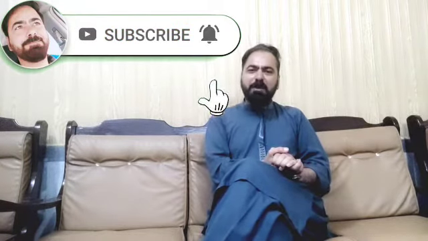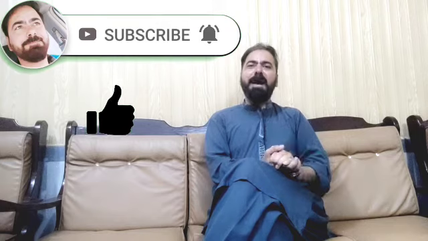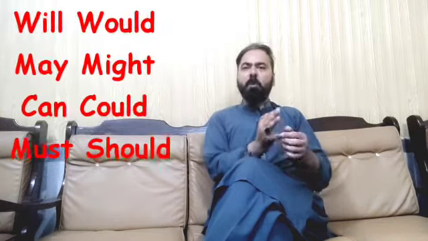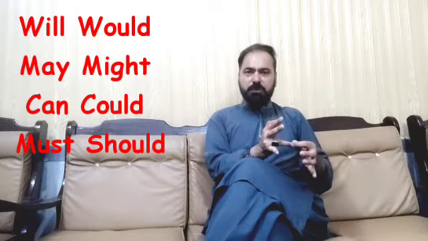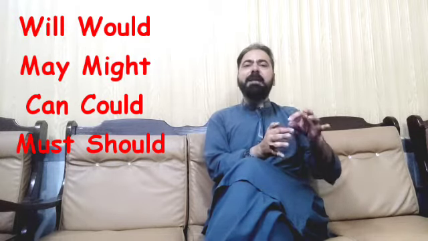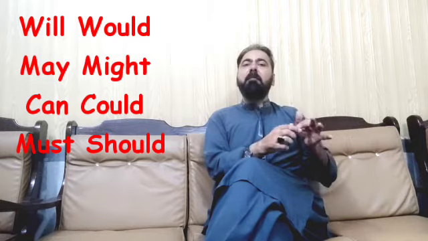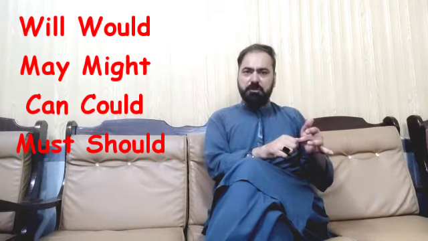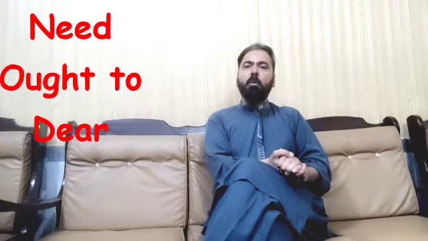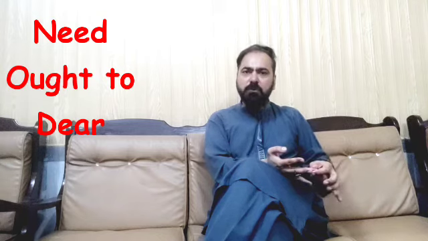Examples of pure modal, marginal modal, and semi-modals. So in pure modals, we have will and would, may and might, can and could, must and should. And in marginal modal, we have need, we have ought to, and we have dare.